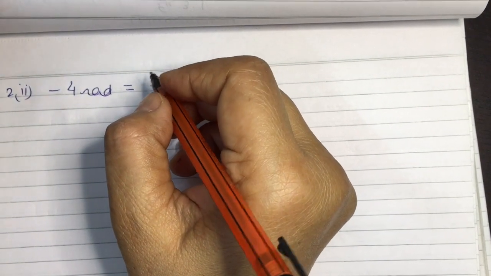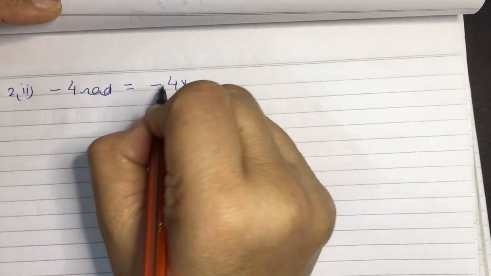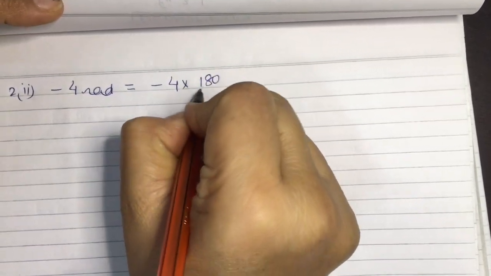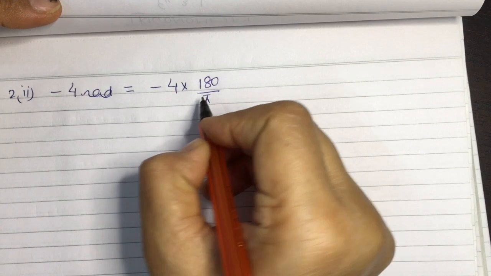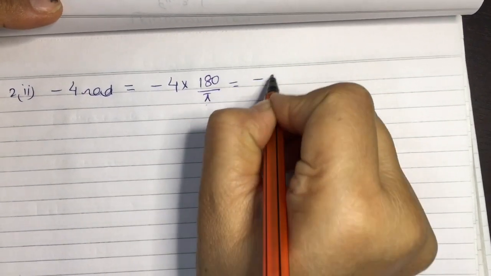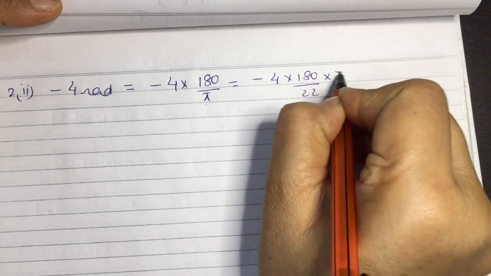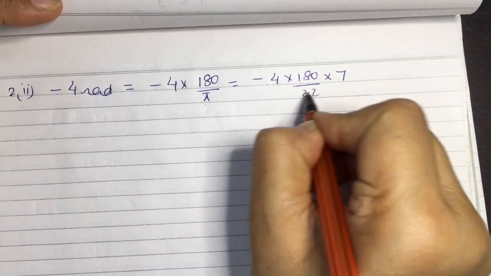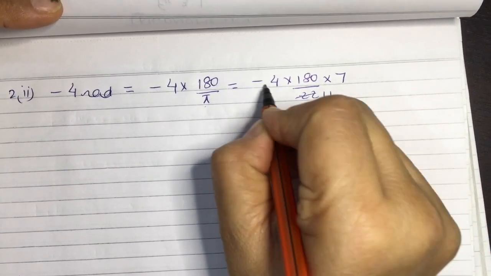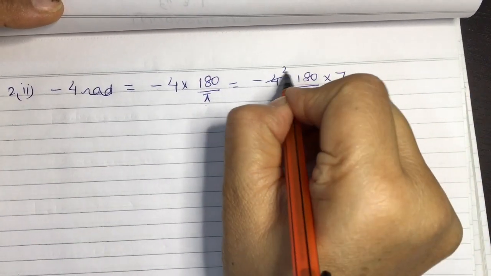We have to write it as 180 over pi. We can't leave pi in the denominator, so we write it as -4 into 180 over 22 into 7. Now this goes 11 times, this goes 2 times.